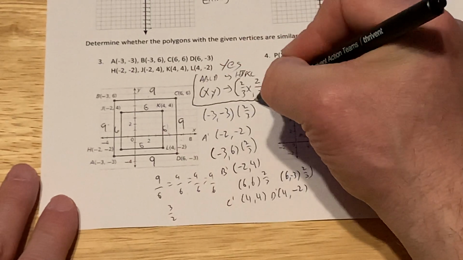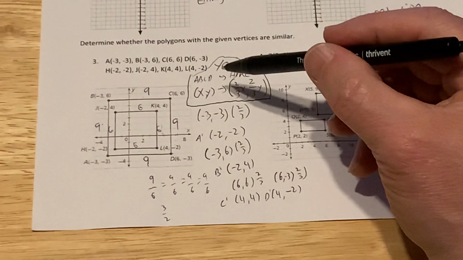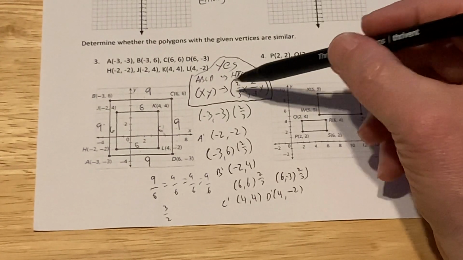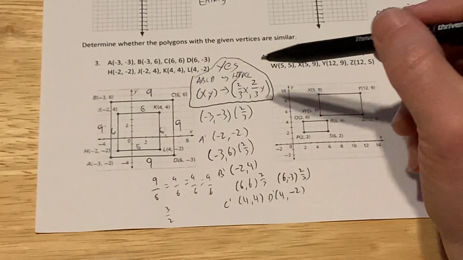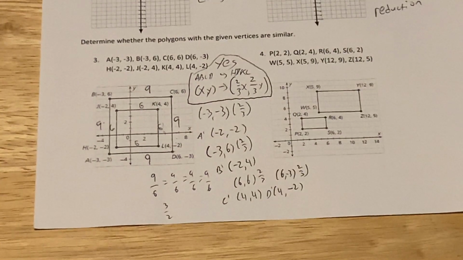And they're similar by this dilation: ABCD is mapped to HJKL by taking an ordered pair (x, y) and making it (2/3 x, 2/3 y).